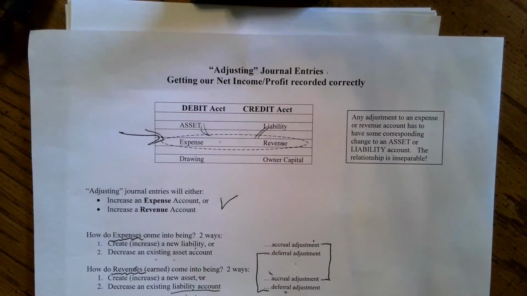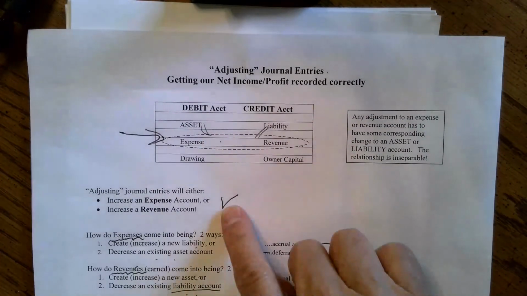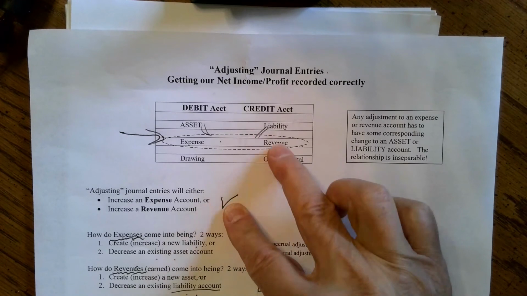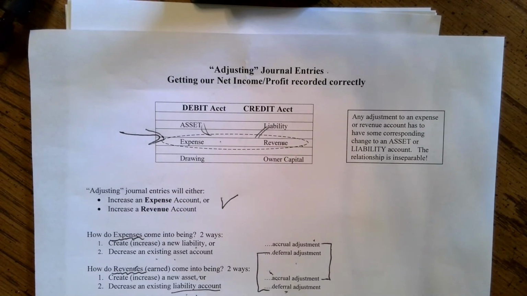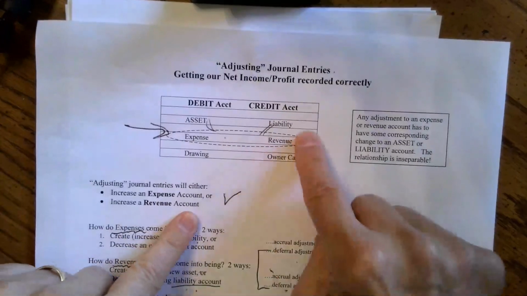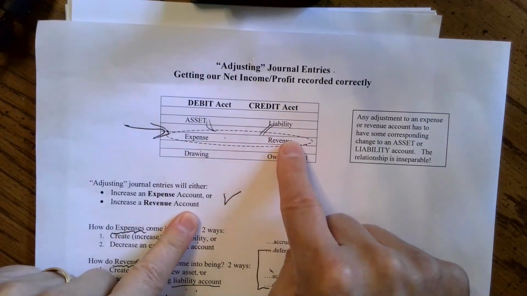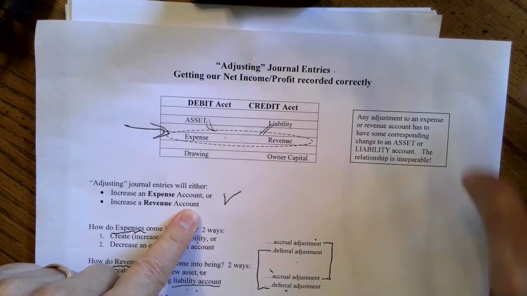So in summary, adjusting journal entries either increase an expense or they increase a revenue account. That's our primary target to get the income statement correct.